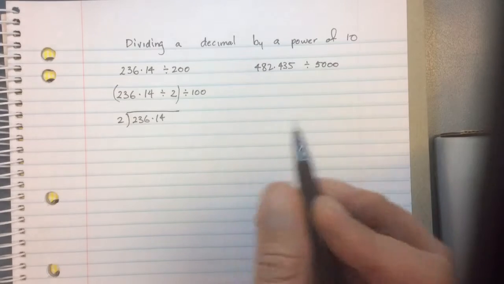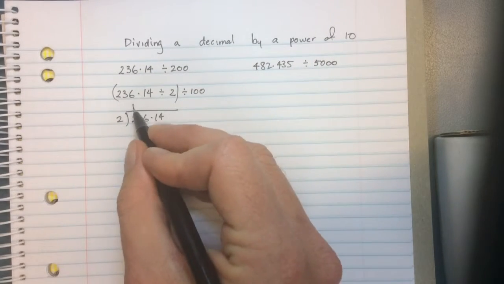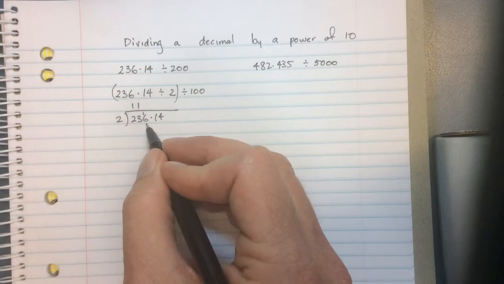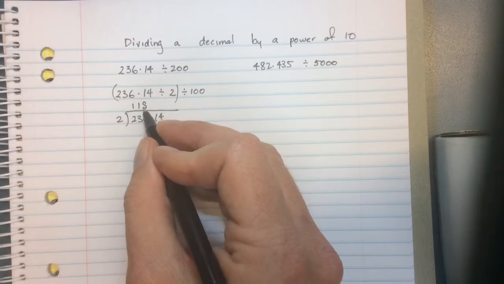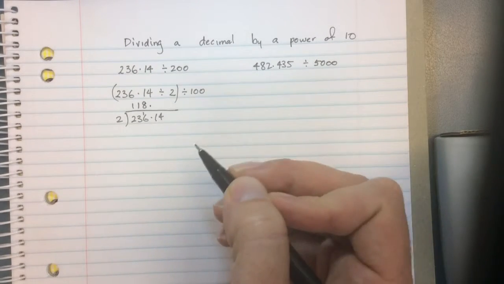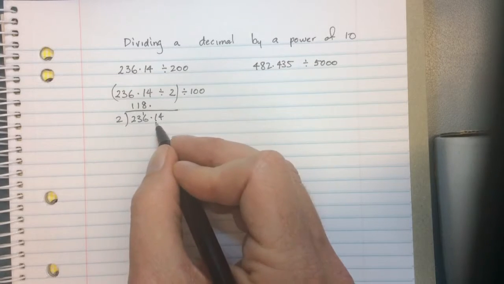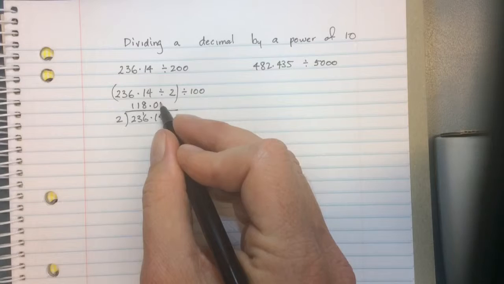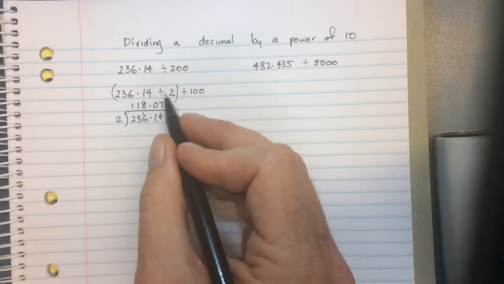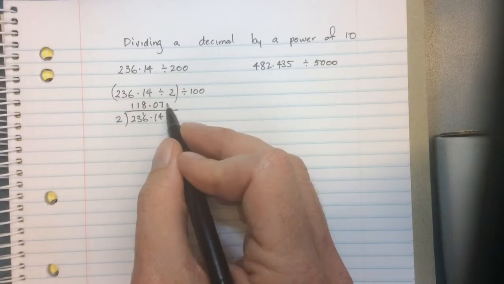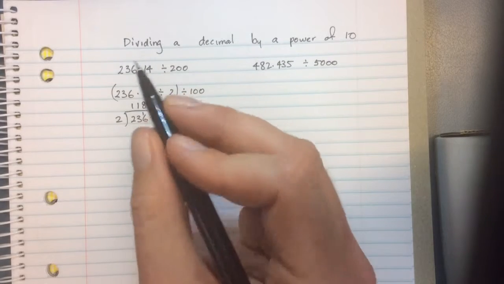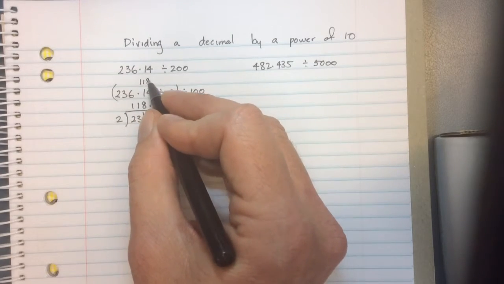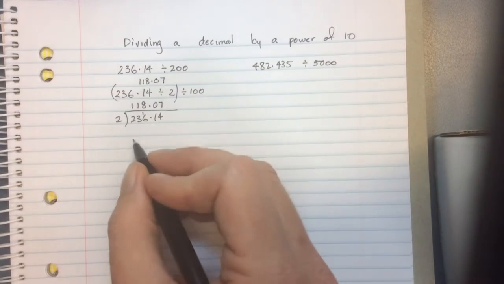divided by 2. So 2 into 2 goes once, 2 into 3 goes once with one remainder. 2 into 16 goes 8 times. Put the decimal place straight above there. 2 into 1 does not go, but 2 into 14 goes 7 times. So that is my answer to this part of the question. So I could put this brackets is equal to 118.07.